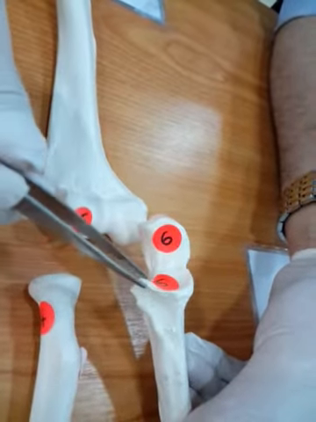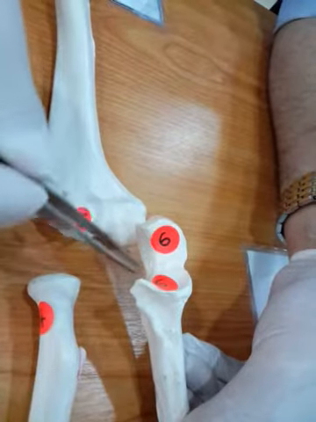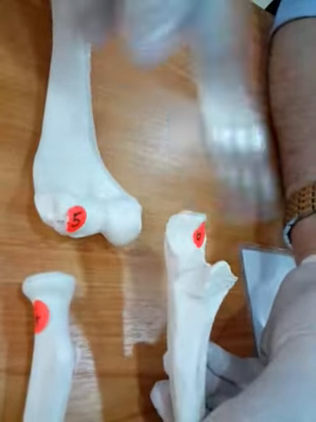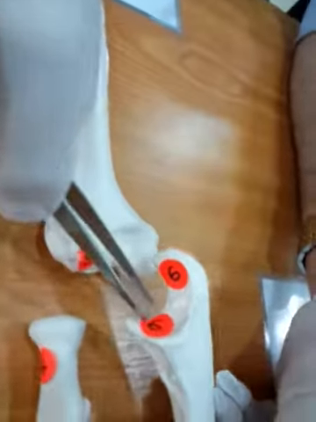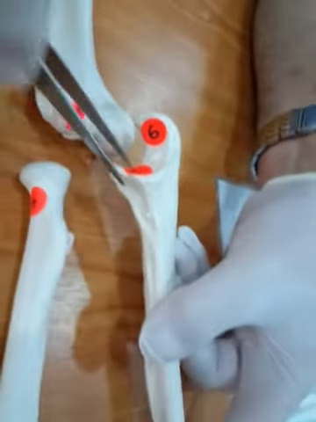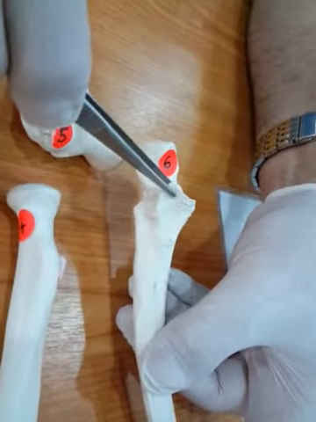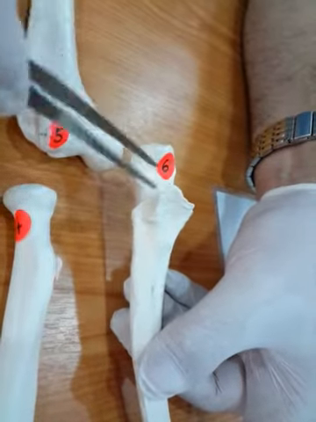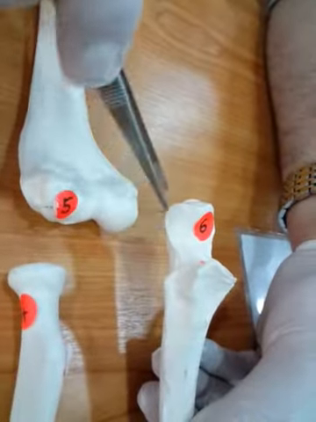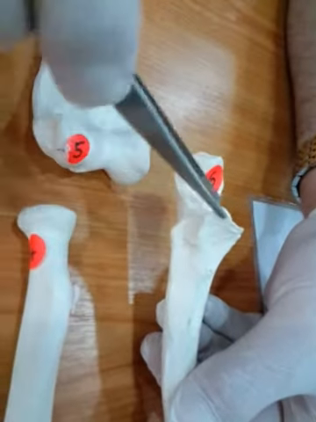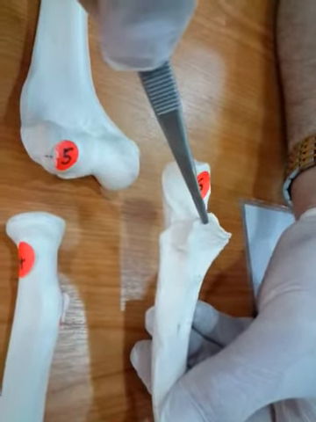Just distal to this notch, there's a big process directed anteriorly. You see in the lateral view how it protrudes anteriorly. We call it the coronoid process. So the proximal part we call the olecranon process, anteriorly the big notch is the trochlear notch, and the anterior process is the coronoid process.